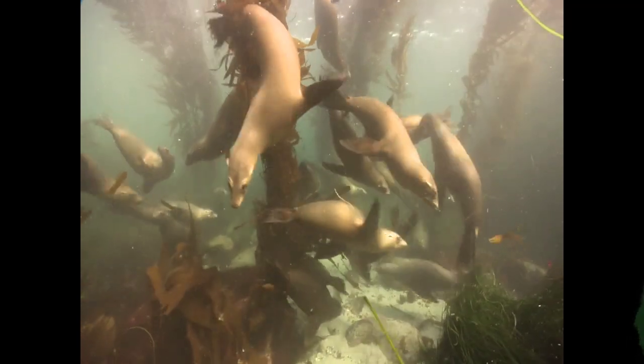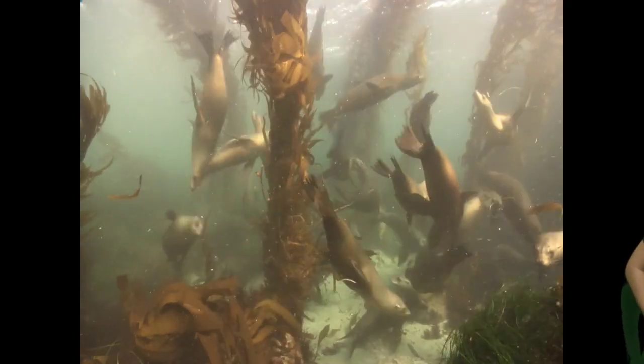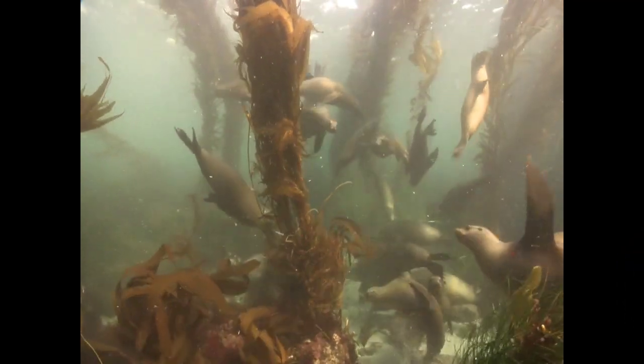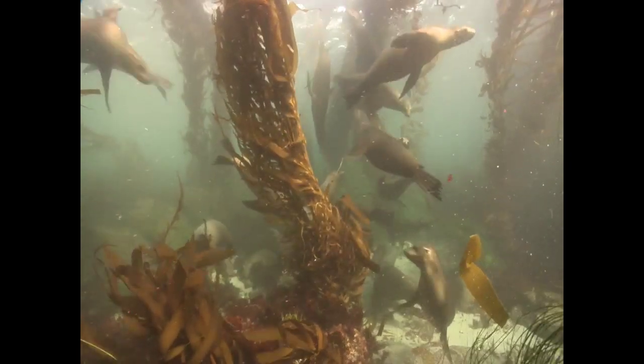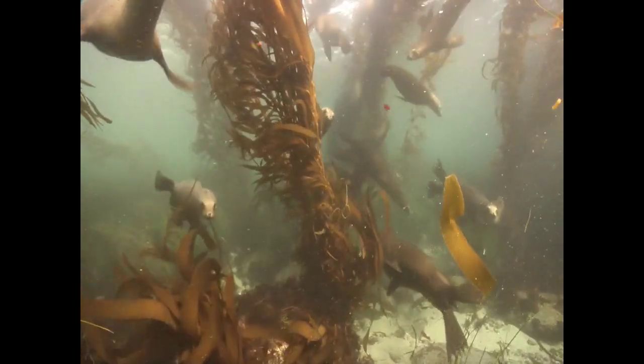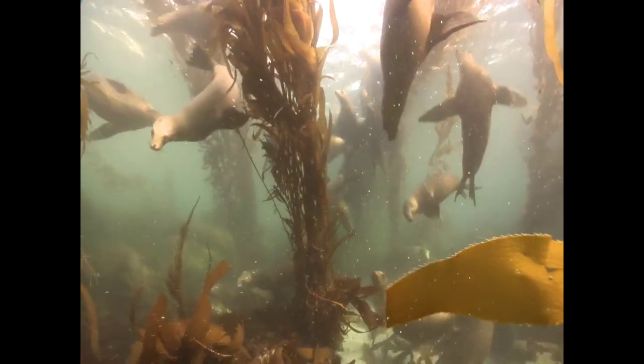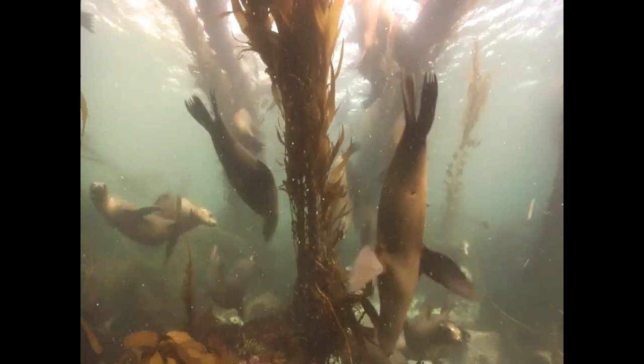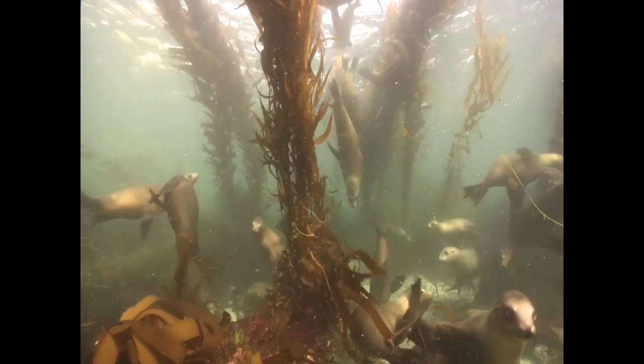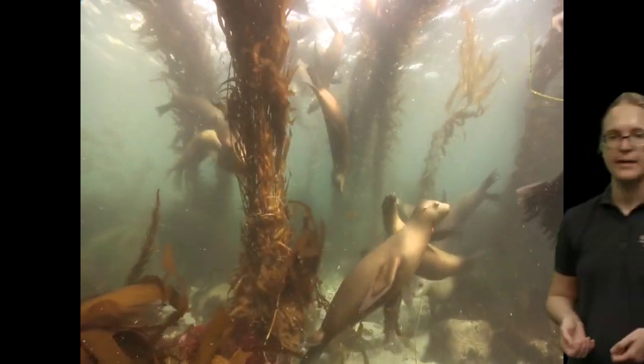So definitely a lot of animals use the kelp as their home. They also will find their food in it. So sea lions might be looking for some fish or some other friends to eat. Now the kelp forest not only has a lot of different animals that live within it, they also have animals that are living in different layers of the kelp.